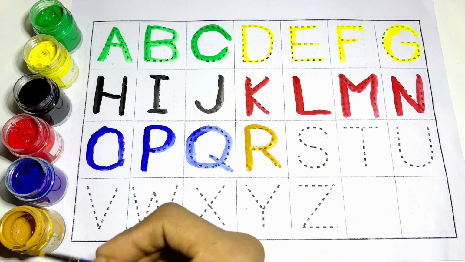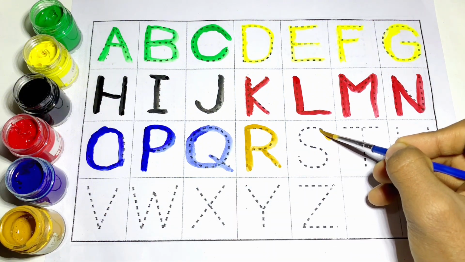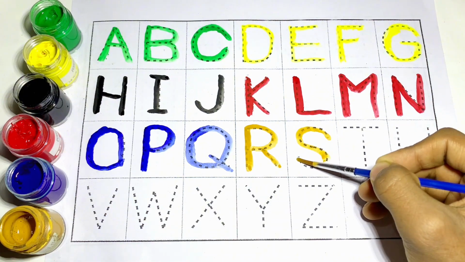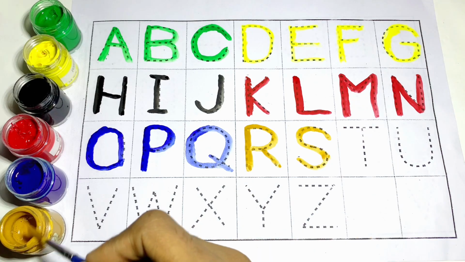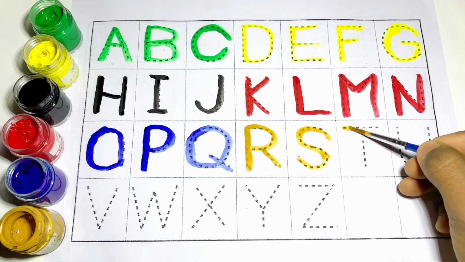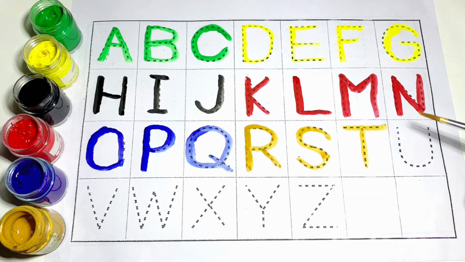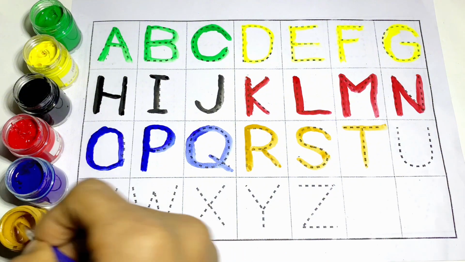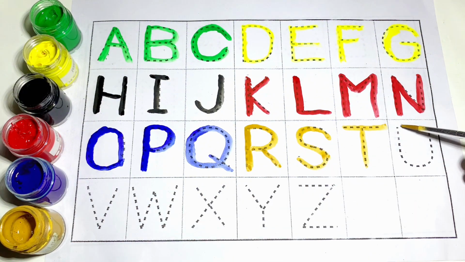Kids again use yellow ochre color and draw S. S is for sun. S is for sheep. Kids now draw T. T is for teacher. T is for tiger.